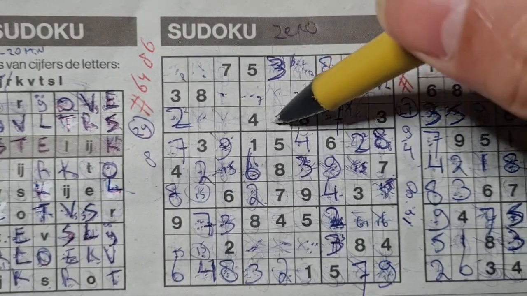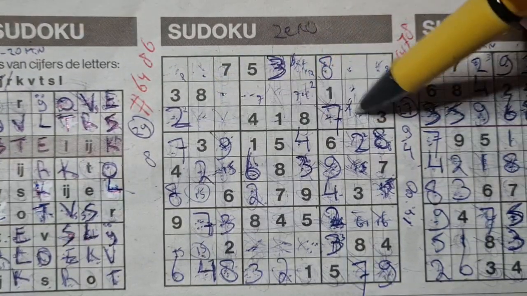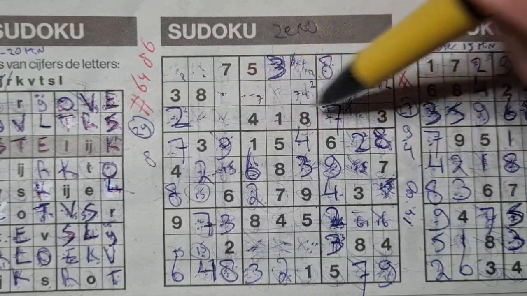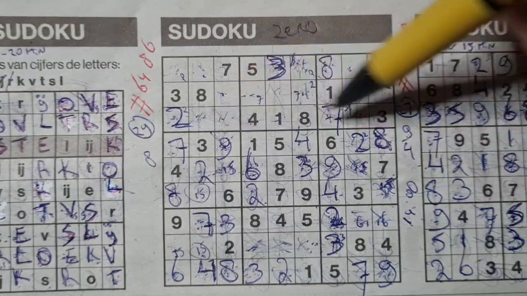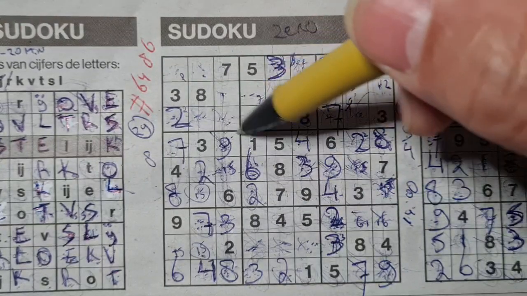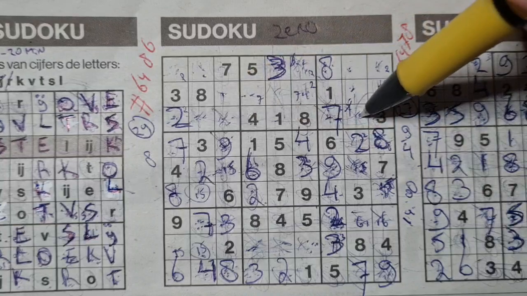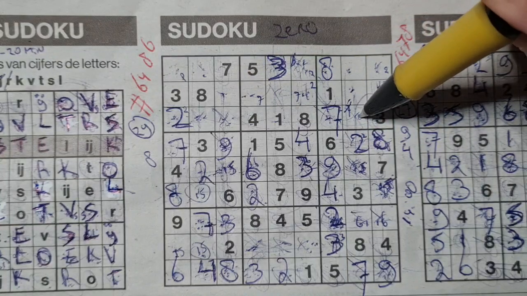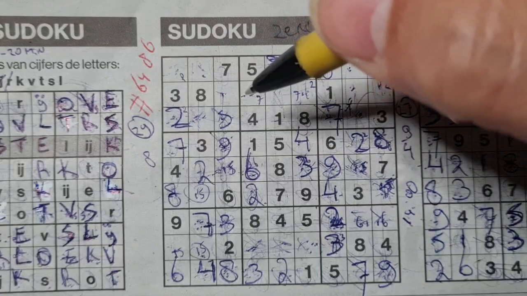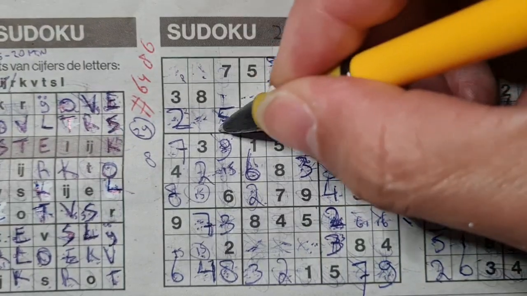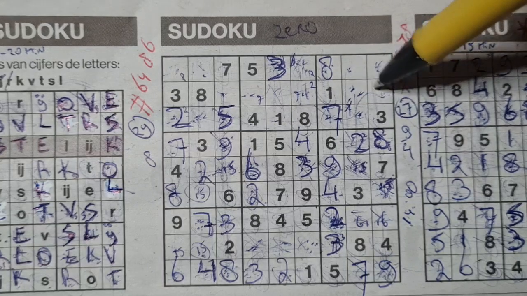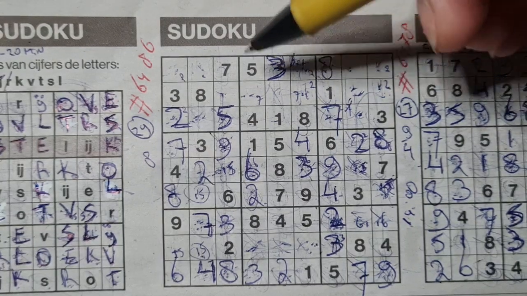Here can be 7. 1, 2, 3, 4. 5 is missing. 6 is missing. 7, 8, and 9 is missing. 5, 6, 9. And look, we have 6 and 9 in this column. No 6, 9 here. This box 6 and the 9 goes in those 2 boxes, as pair 6 and 9. So this box should be for the 5. Yeah, the 5. Need a 5 there.